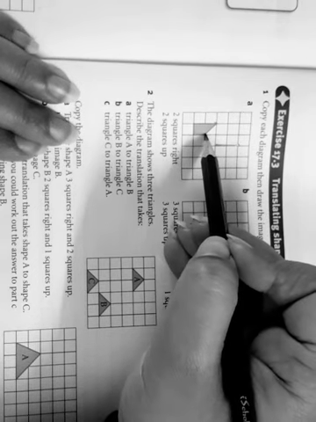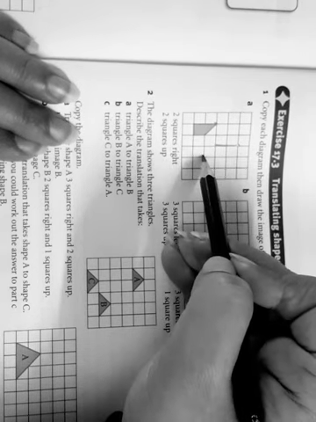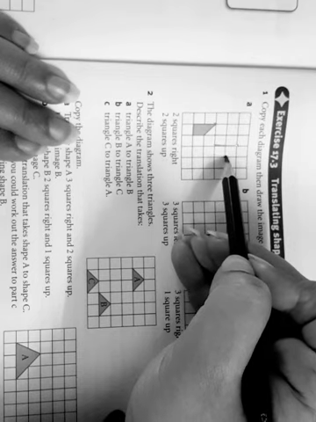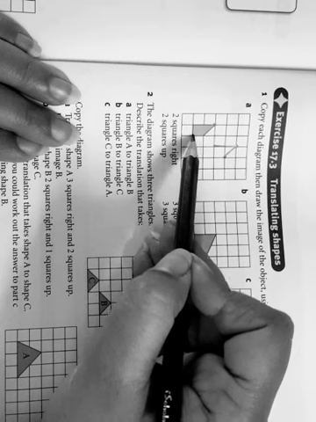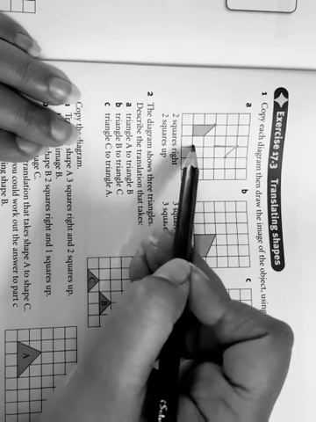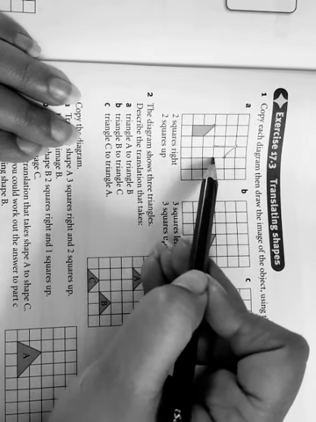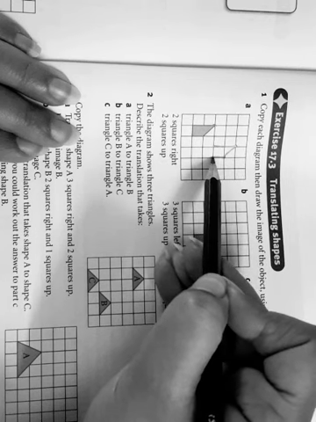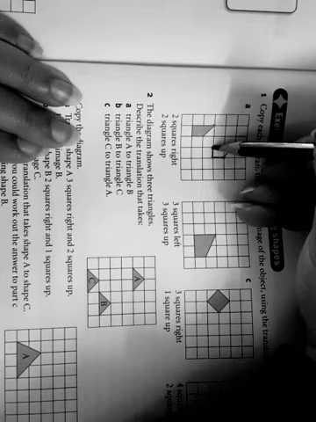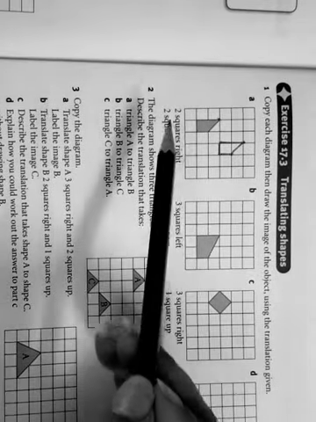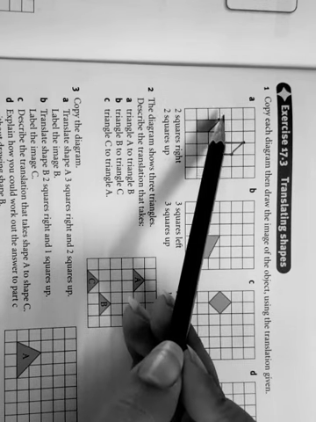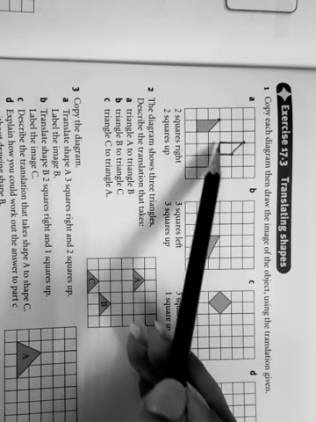This point here, 1, 2, 1, 2. The last one, 1, 2, 1, 2. See? So every corner from this shape has been translated 2 squares right, then 2 squares up.